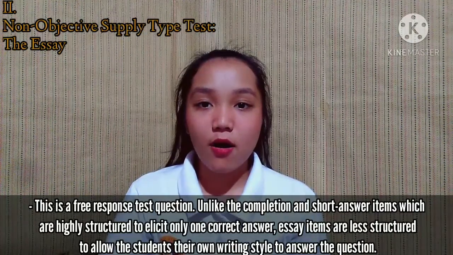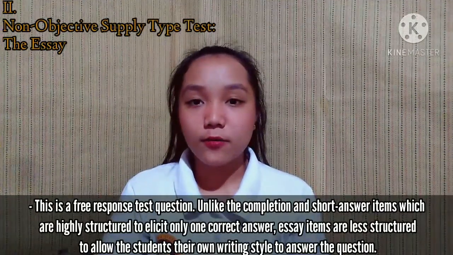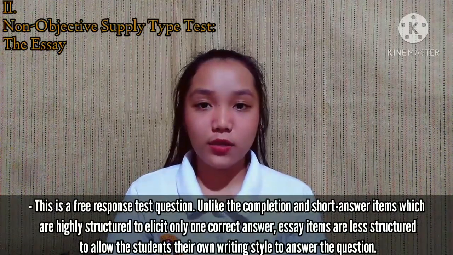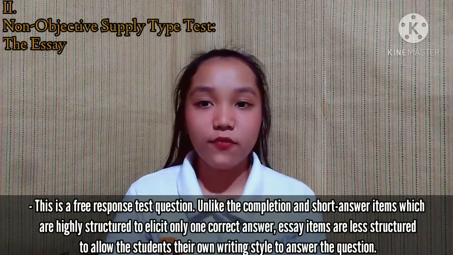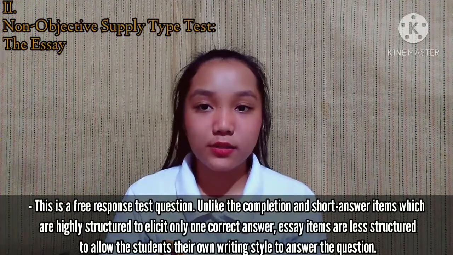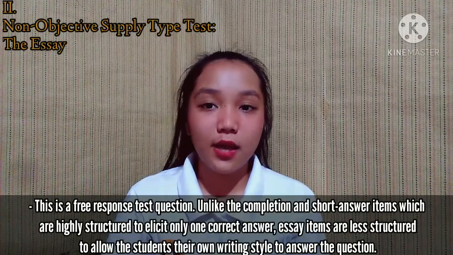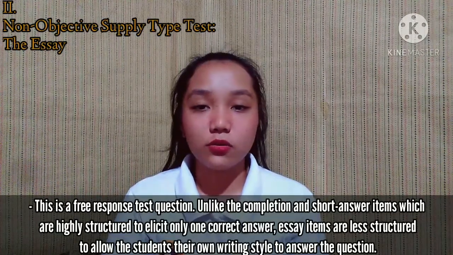Essay items are less structured to allow the students to organize freely their response using their own writing style to answer the question.